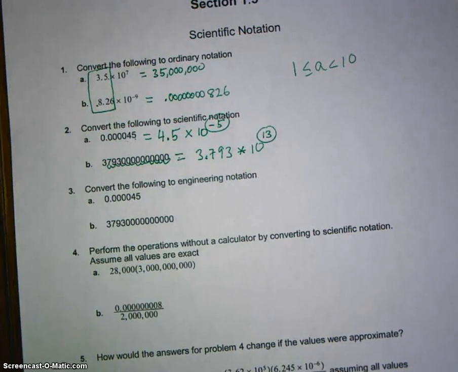And the reason they like multiples of 3 is, think of 10 to the third is 1,000. 10 to the 6th is 1,000,000. 10 to the 9th is 1,000,000,000. So it's easy to convert to thousands, millions, billions using multiples of 3.